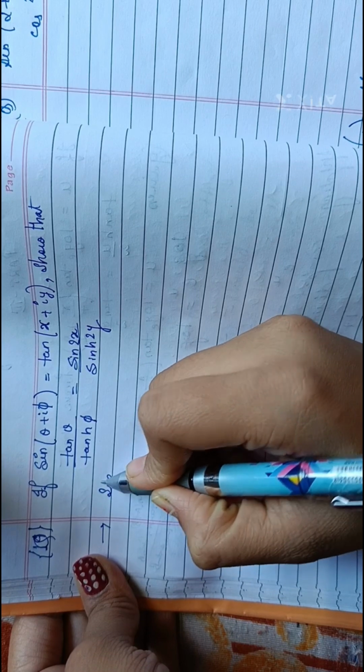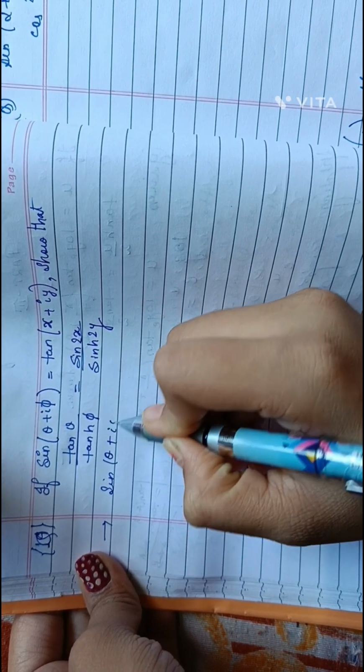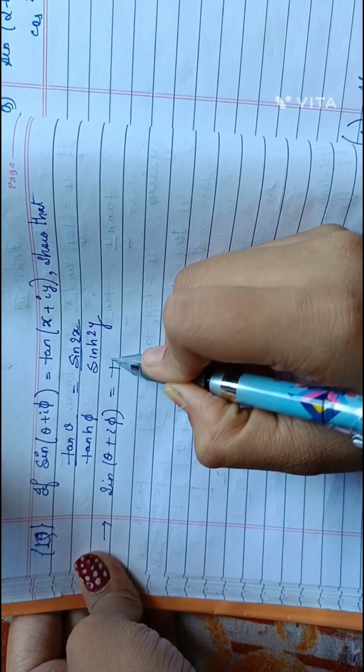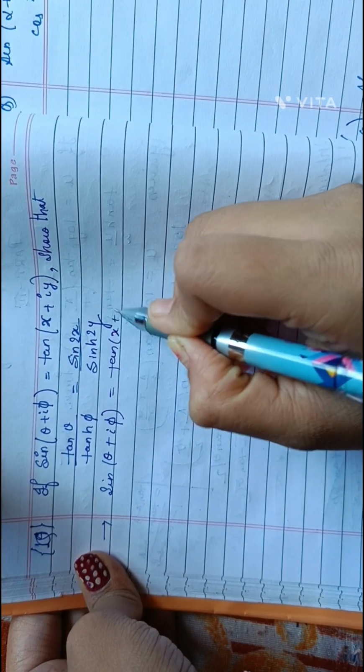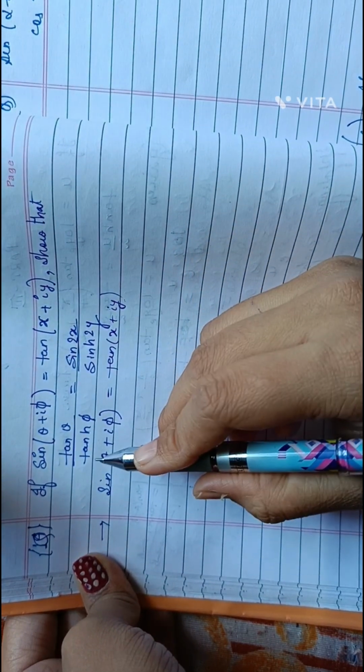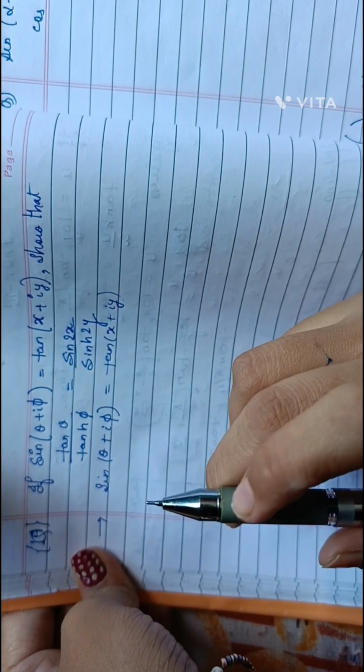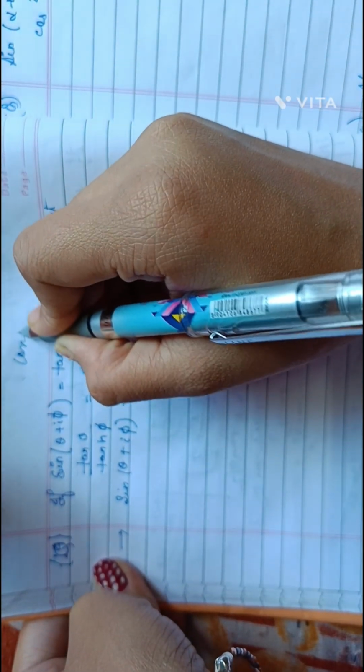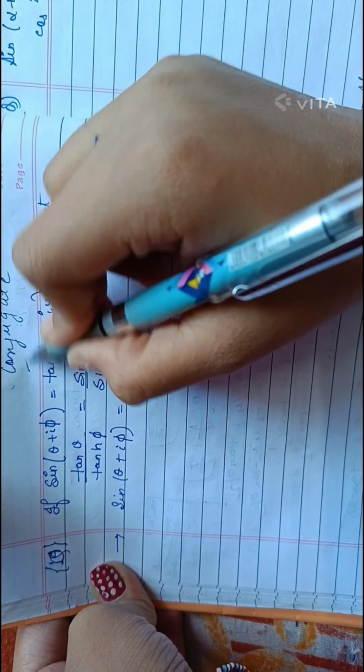What are we given? Sin(theta plus i phi) is equal to tan(x plus iy). Here we have to take the conjugate. Do you know this term, conjugate? What does this mean?